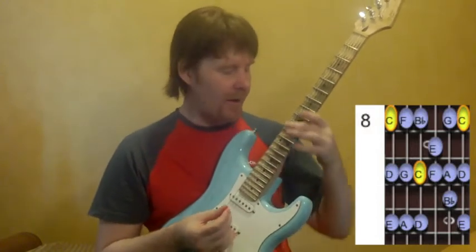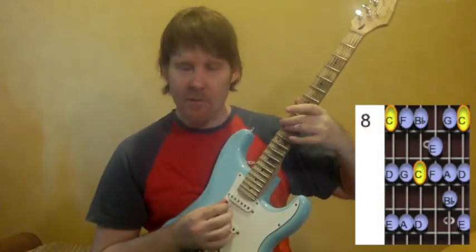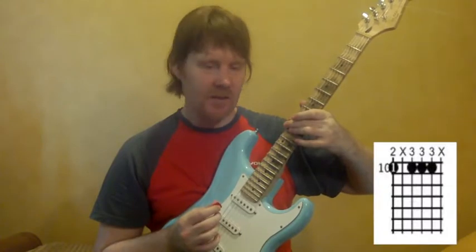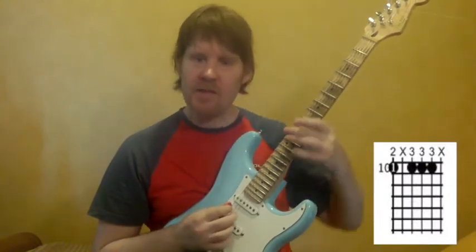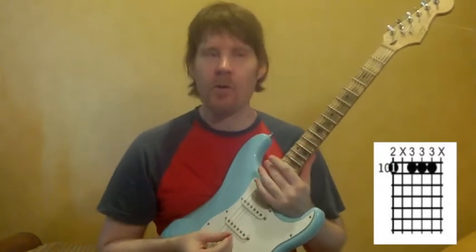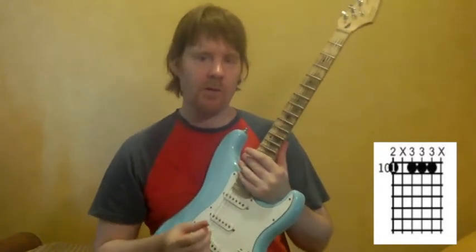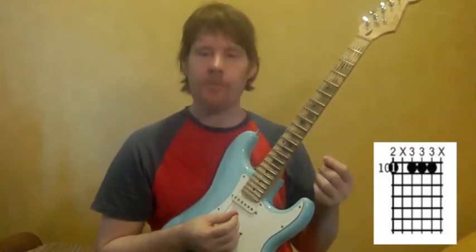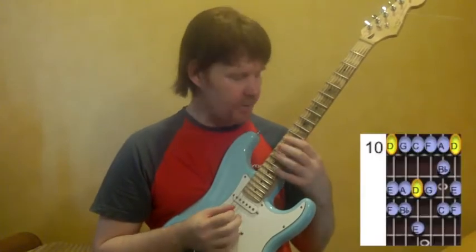Okay, sorry, going back up to D, we've got a minor 7 sound. It's the natural minor called Aeolian, and Aeolian is what you'll most likely hear in songs. So let's play the scale shape.